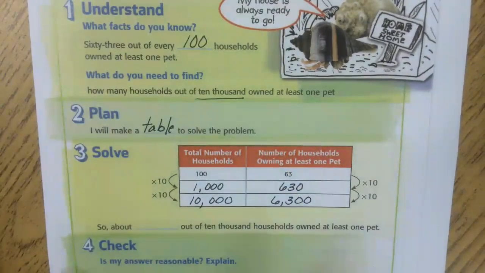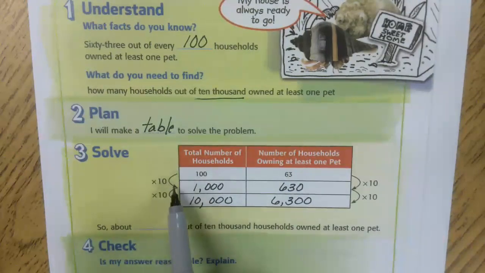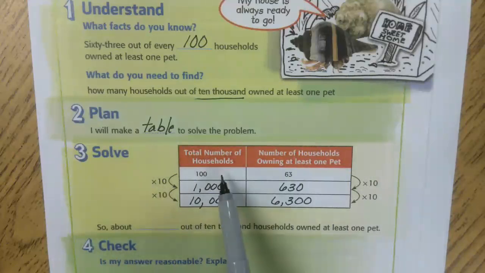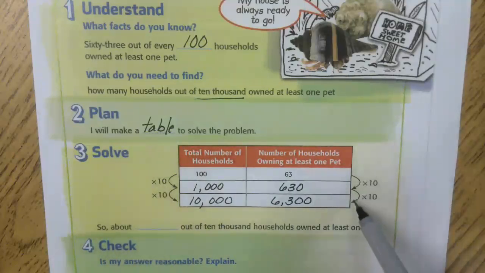Okay, so the table helps us to organize our information, and it helps us keep track of our information. And then we used what we knew or what we learned from lesson 4, our patterns in multiplication, to complete each side of the table. And if you have to multiply by 10 twice on the left side of the table, you also have to multiply by 10 twice on the right side of the table.